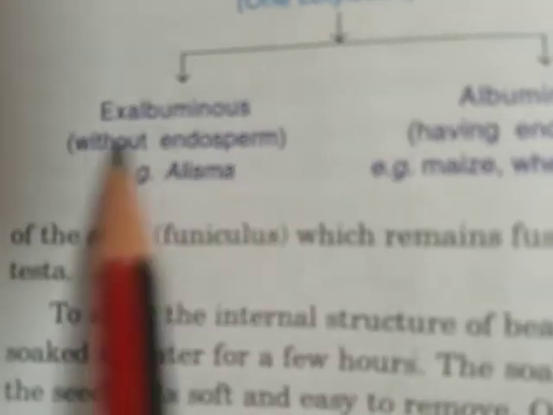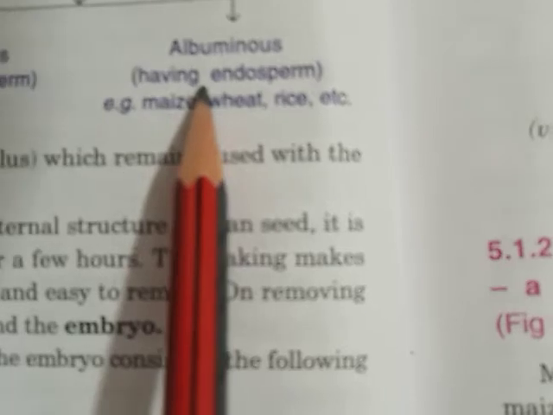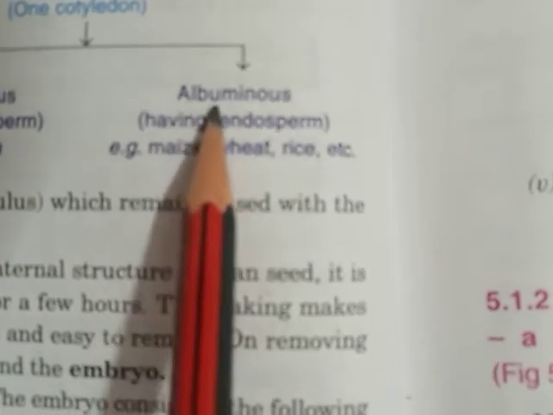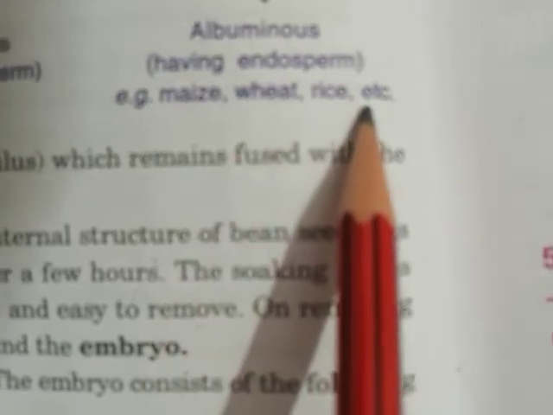In the same way, monocotyledons are seeds having only one cotyledon. In that, the seeds can be exalbuminous, meaning without endosperm, so the food is in the cotyledon. An example is alisma. Albuminous seeds have endosperm. The seeds that have endosperm are known as endospermic or albuminous seeds. Examples are maize, wheat, rice, etc.